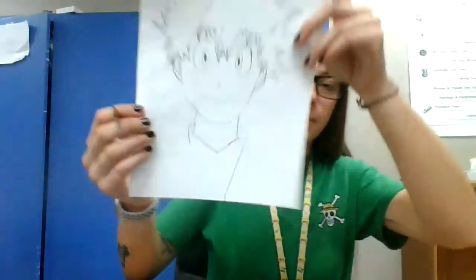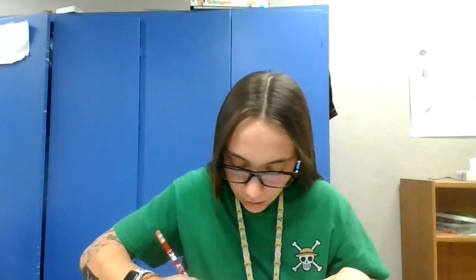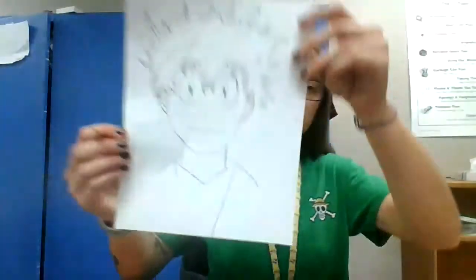It should look something like this. All right, so now we can go to drawing his shoulders. Coming off on the left side, we're just going to draw a short line coming down, and on the right side, the same height, a short line coming down. So that looks like the top of his shoulders.